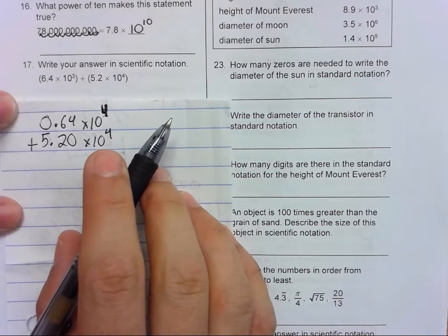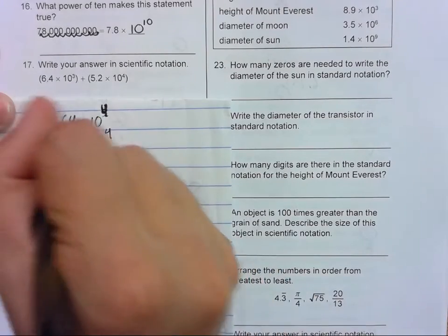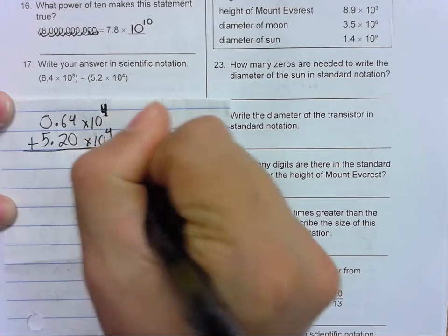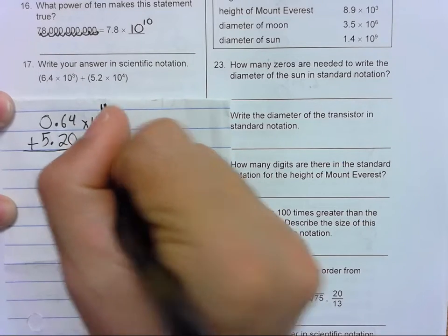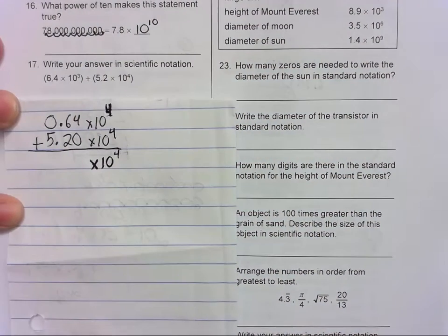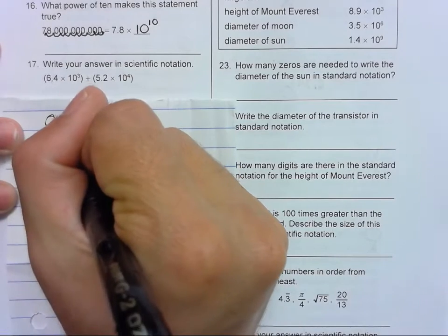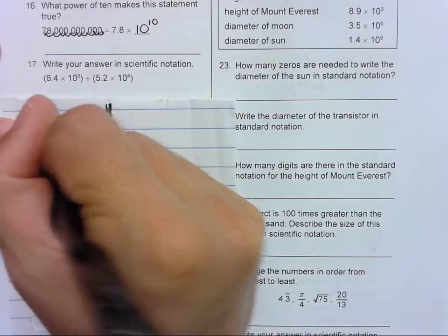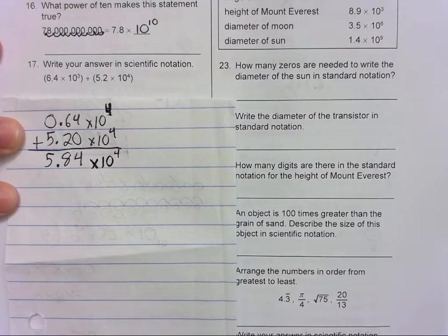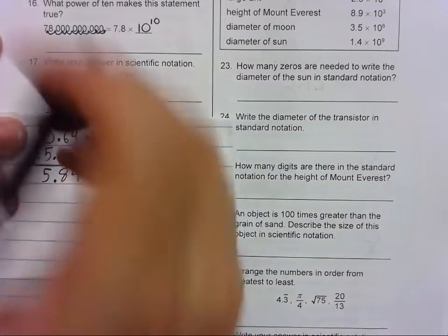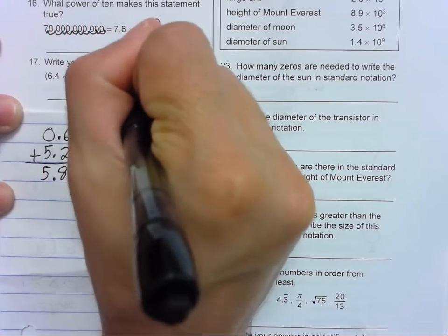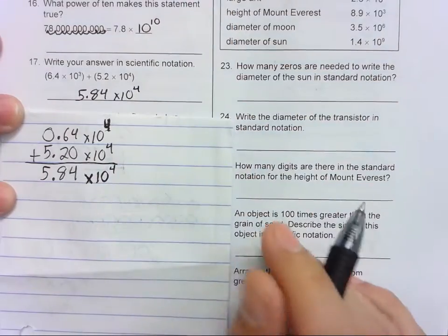Now, when we add these, the 10 to a power is just like a denominator in a fraction. We'll keep that. Now we add the base numbers here. So we get 4, 6 plus 2 is 8, bring down the decimal, and we get 5. So we get 5.84 times 10 to the 4th.